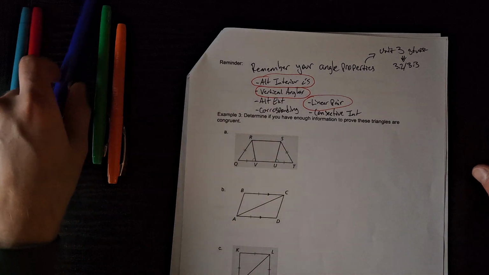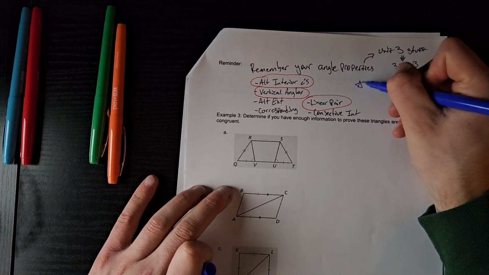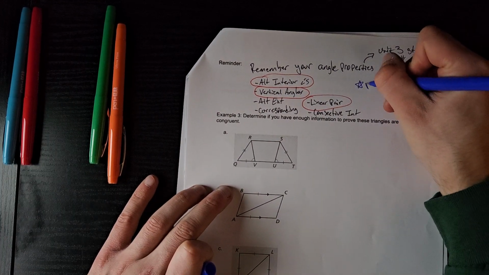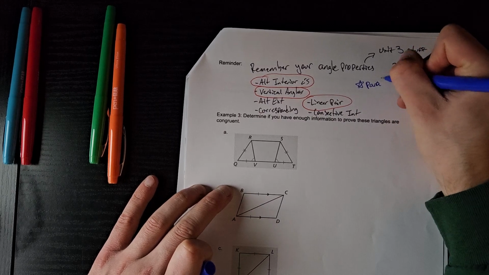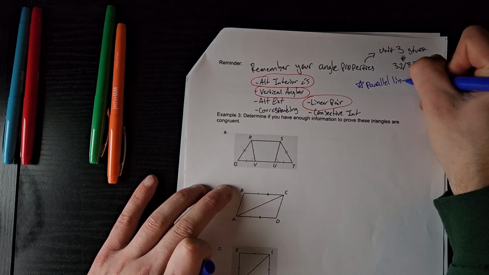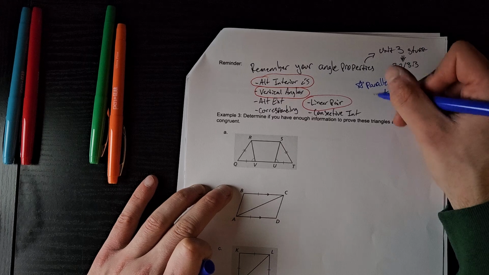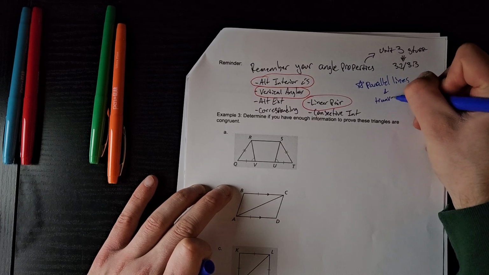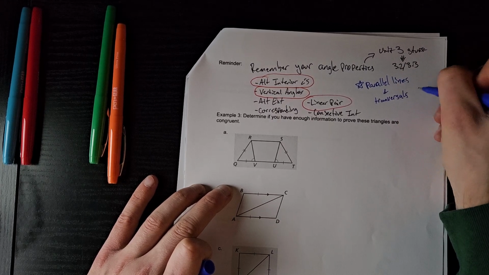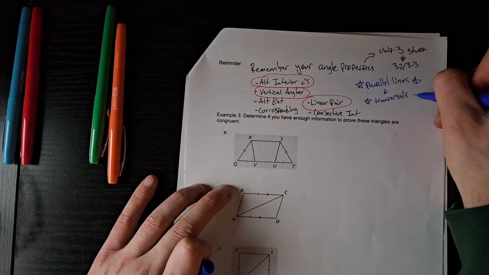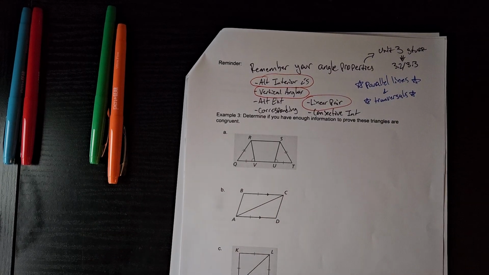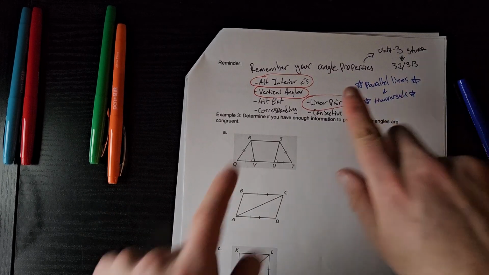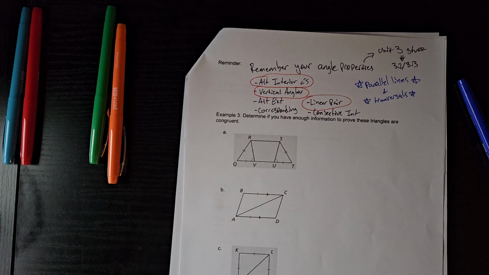Another thing to remember is parallel lines and transversals: being able to point out what is parallel and figure out what's a transversal so you can use these properties well enough. Just keep that stuff in mind when we move forward.